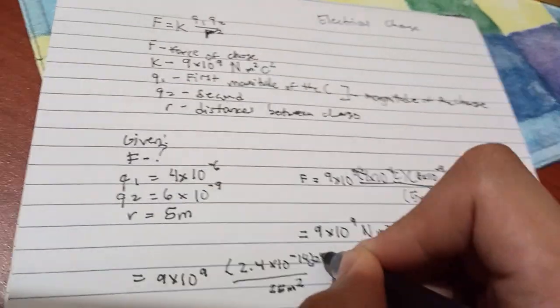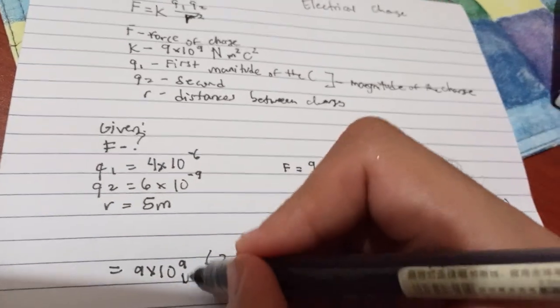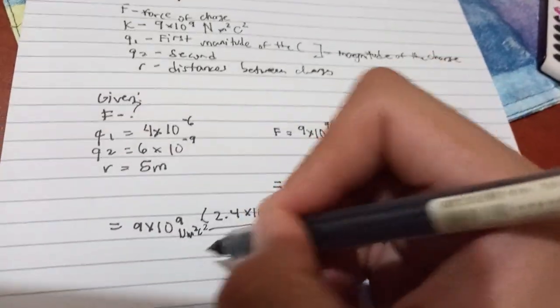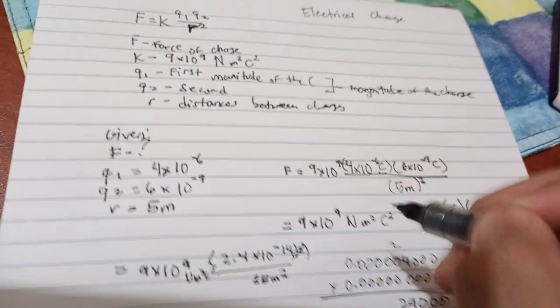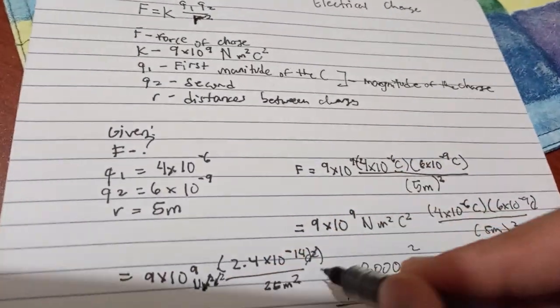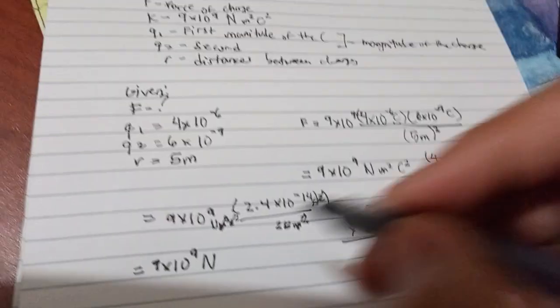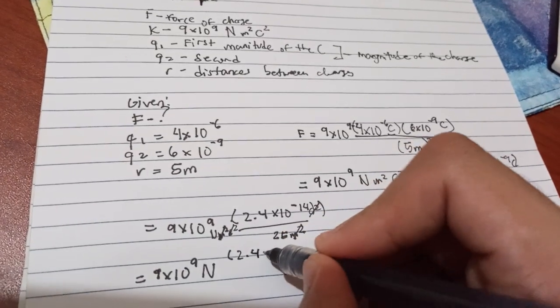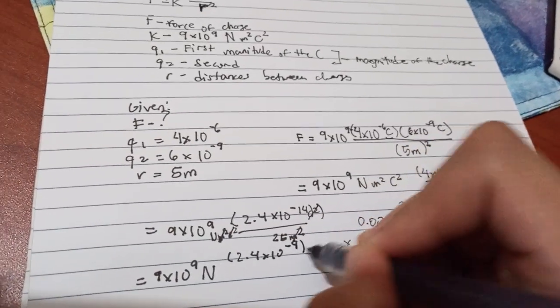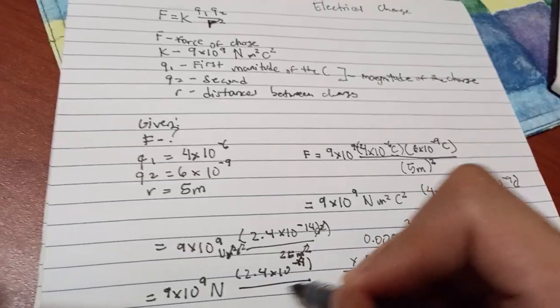Okay, so this would be coulomb squared, and we need to cancel the excess units. So C squared cancels C squared, and meter squared cancels meter squared. So we are left with 9 times 10 raised to 9 newtons times 2.4 times 10 raised to negative 14 over 25.